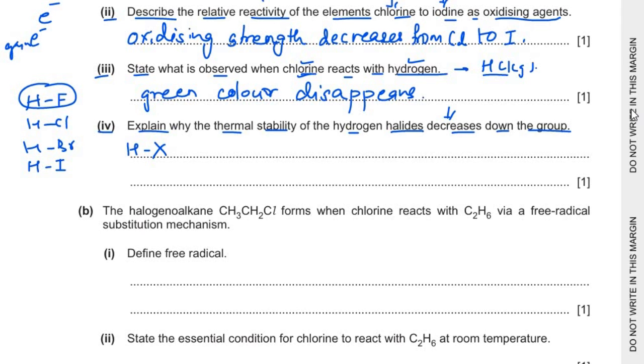The reason is that the covalent bond becomes weaker. So if the HI bond is weaker, then iodine and hydrogen will decompose very easily.